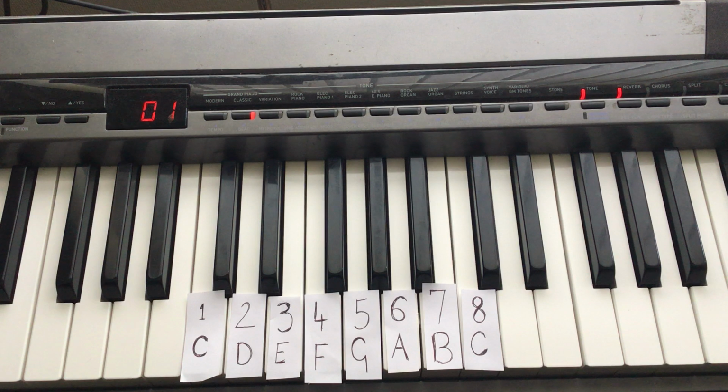And it's a really useful thing in music to be able to name the distance between two notes. There are different ways of naming the distance between notes, and the first way we're going to look at is the number of semitones.